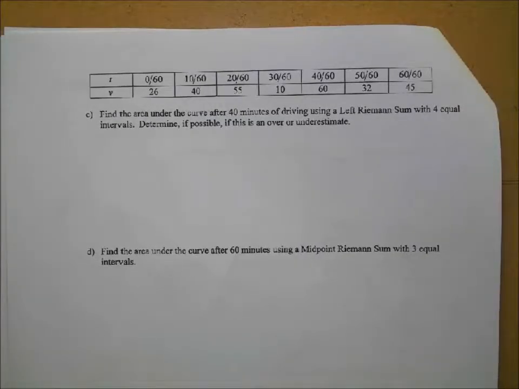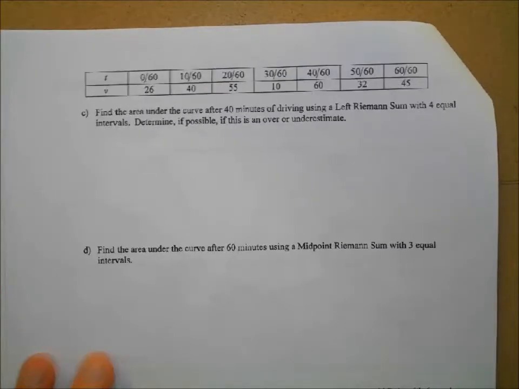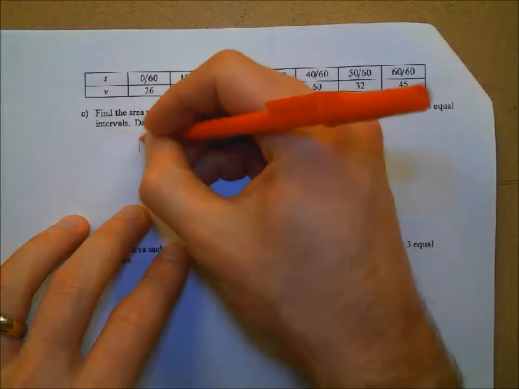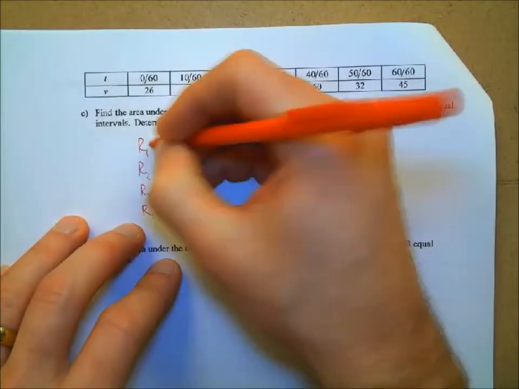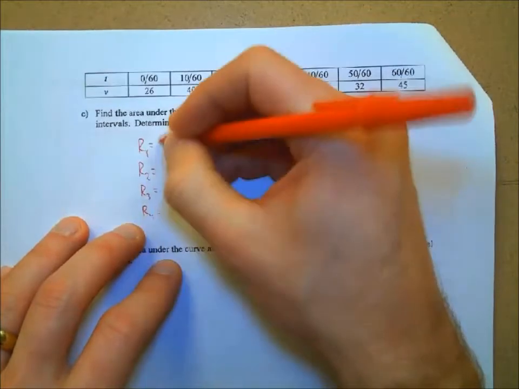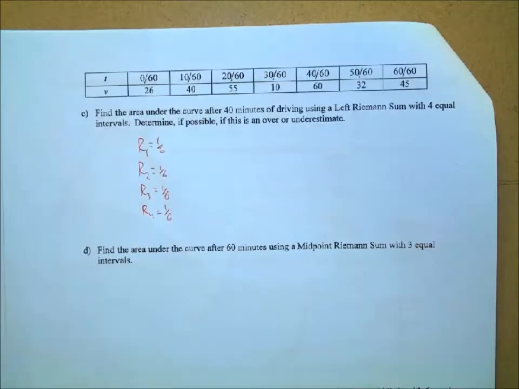How we doing on time? Crikey. Okay, so go ahead, set that up, solve it. Nope, you don't need to draw it. Just set it up if you want to. Now we'll be careful with our times though, so we'll say 1/6, 1/6, 1/6, 1/6 there.